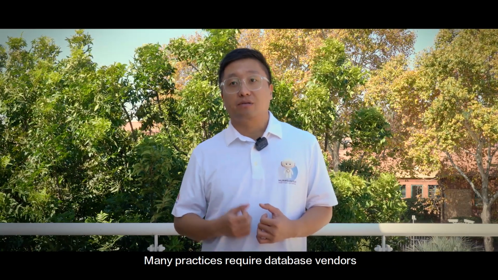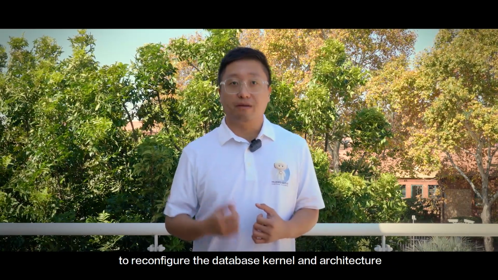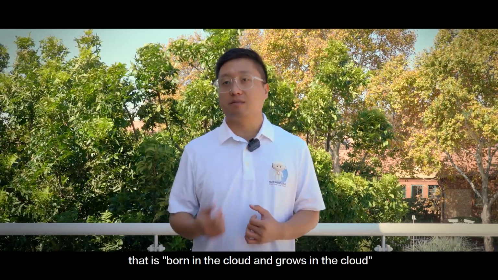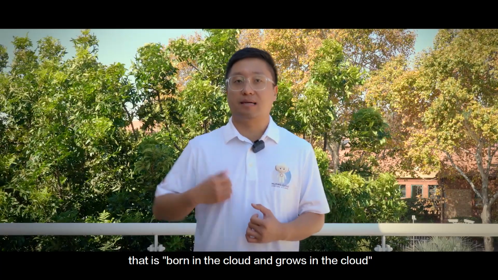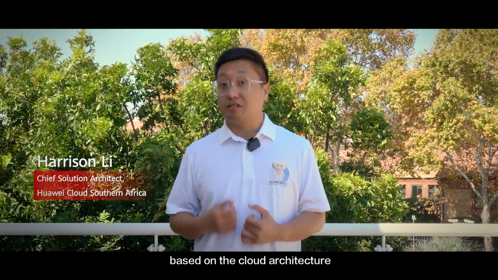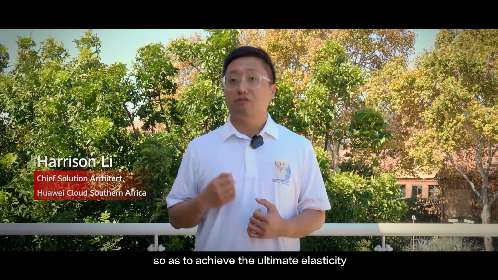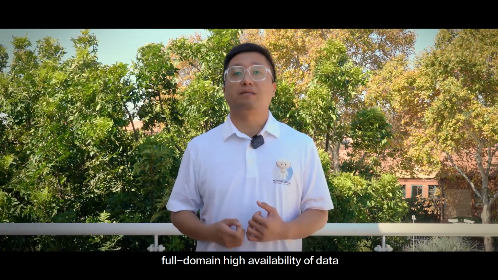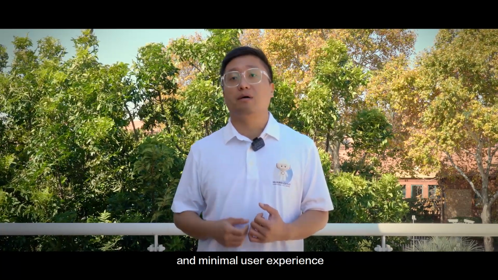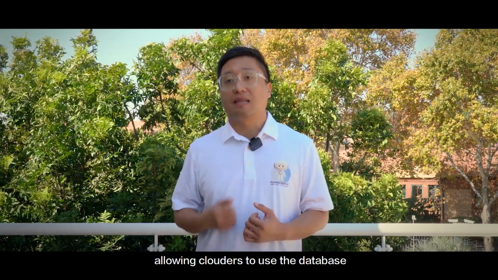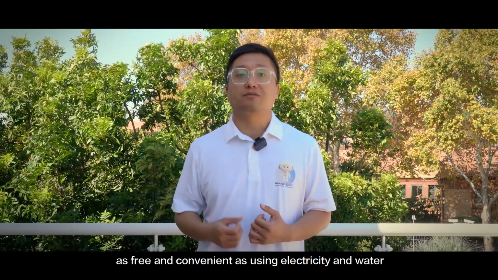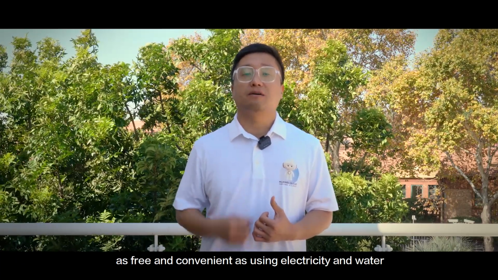Many practices require the database vendors to reconfigure the database kernel and architecture and build a database that is born in the cloud and grows in the cloud based on the cloud architecture, so as to achieve the ultimate elasticity of database services, full domain high availability of data, and minimal user experience, allowing clouders to use the database as free and convenient as using electricity and water.